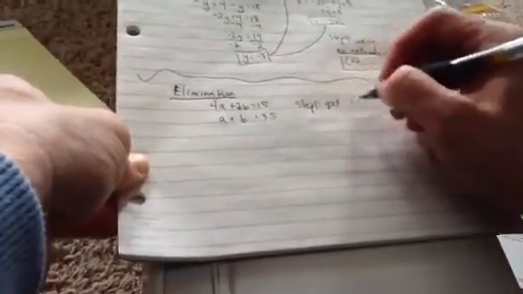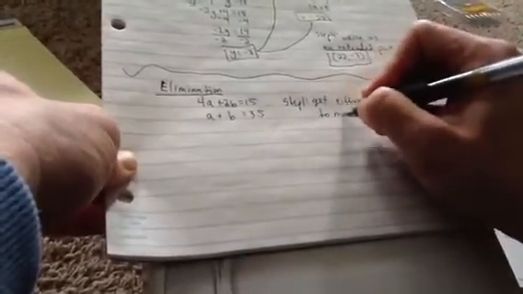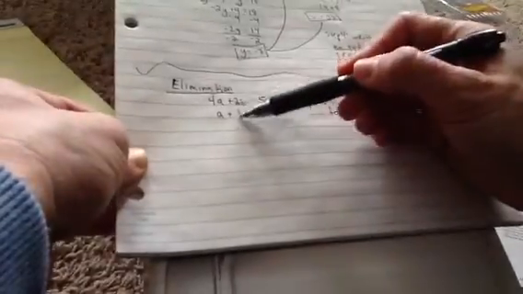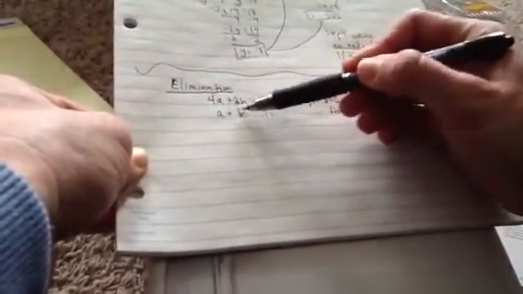Now, for elimination, our step 1 is to get either variable to match up. Now, when I say match up, I mean the exact same thing needs to be said for both of those. Now, I'm going to try to get these two to match up. Now, this is just a 1, so in order to get them to match exactly, I have to multiply the whole second equation by 2.